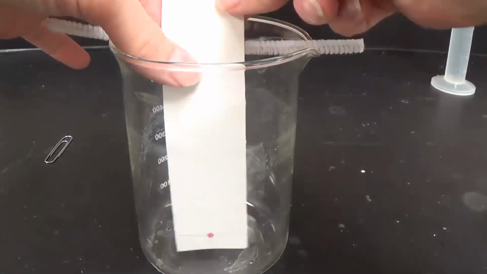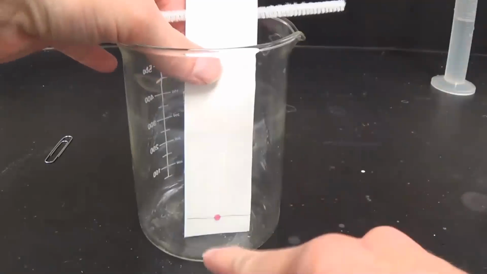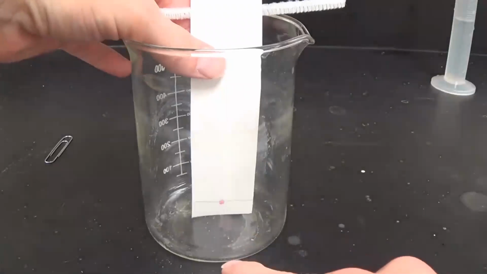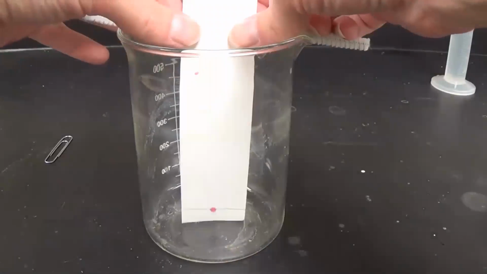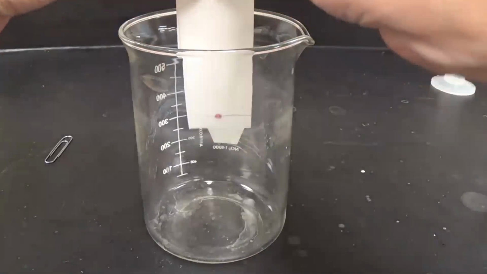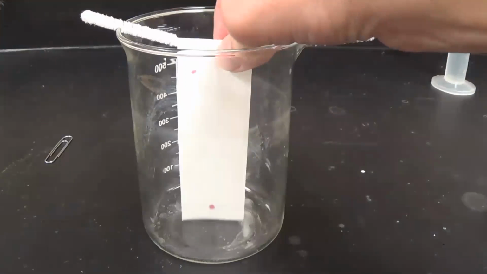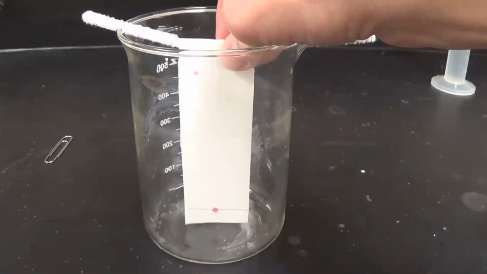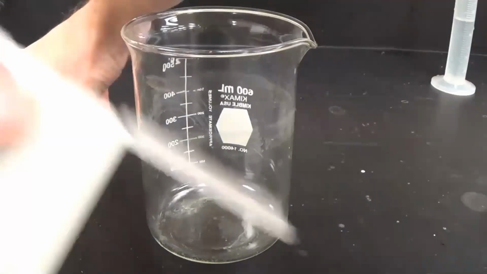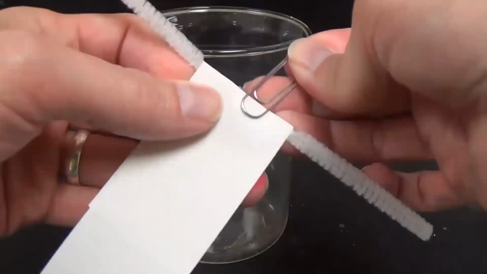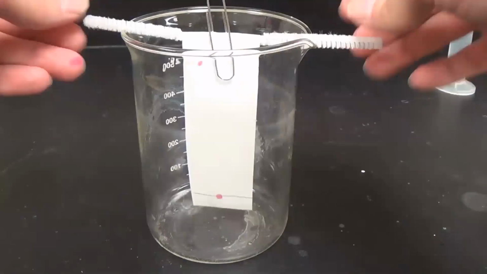It might even be better that way. But I want the bottom of the paper to just barely touch or even float slightly above the bottom of the beaker. So I'm going to wrap it around the pipe cleaner in such a way that it's going to hang barely touching or slightly above the bottom of the beaker, and then holding that in place up here with the paper clip. So your setup should look like this.